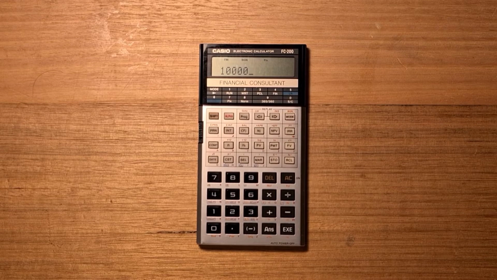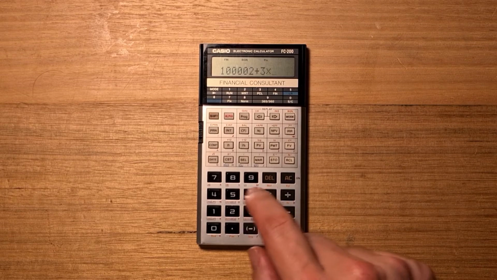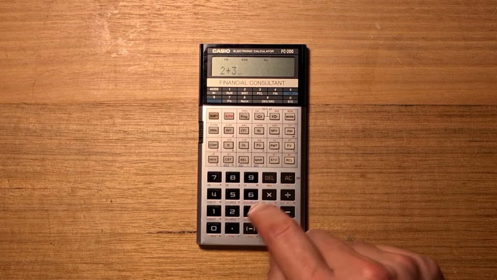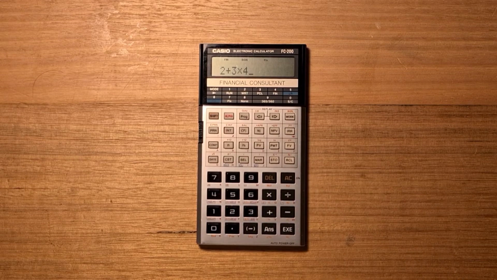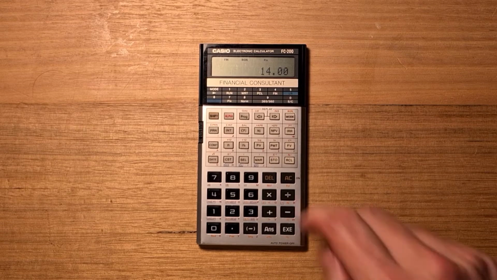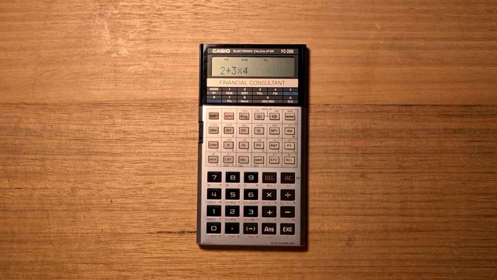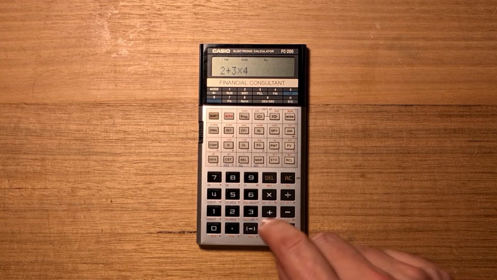And the FC-200 is an algebraic calculator, and if I type in 2 plus 3 times 4, you can see that the whole equation is displayed. We can hit execute to see the result. And this calculator has an 8-level result stack and logic to apply order of operations to equations. If I hit the back arrow, I can go back and edit that previous equation, which is a great feature.